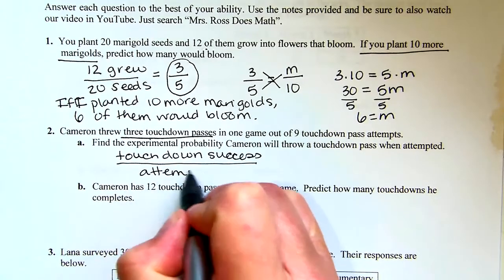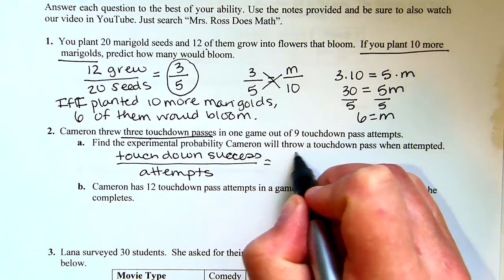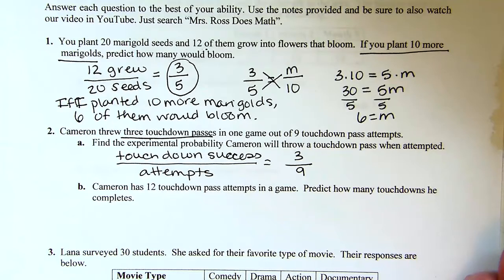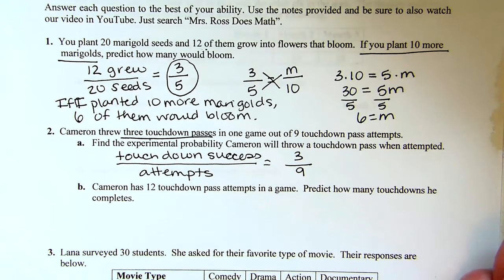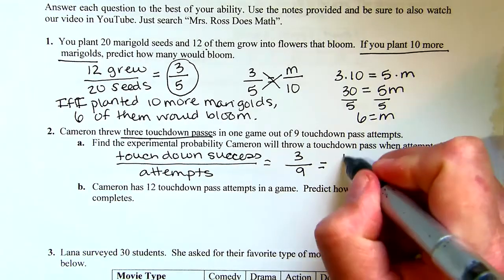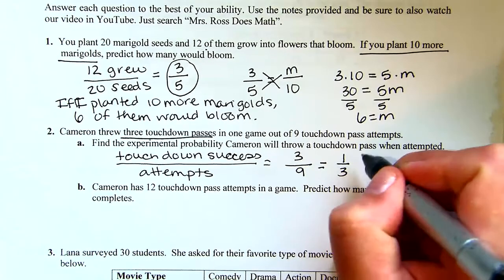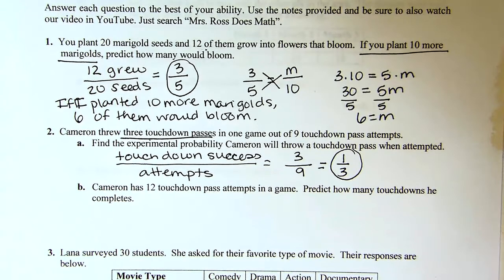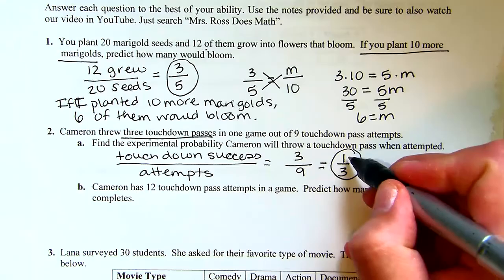Now Cameron had 3 successes out of 9 attempts, which means that we're now going to need to simplify this. Okay? So here, when I simplify 3/9, I get 1/3. So my ratio here is 1/3. That is my experimental probability that Cameron will throw a touchdown pass when attempted. That means he'll have 1 success for every 3 attempts.